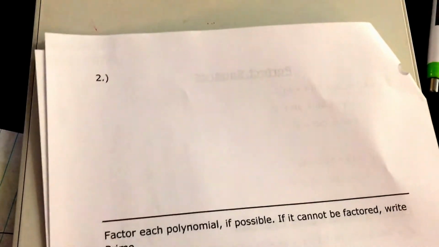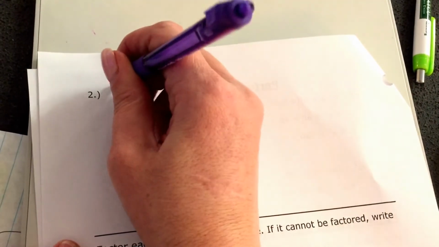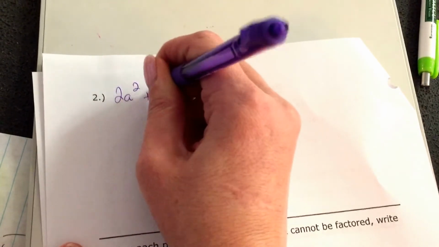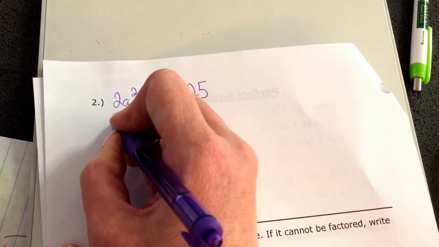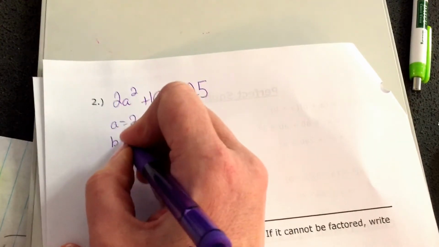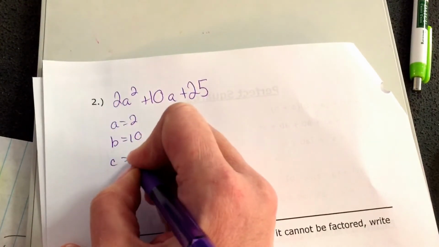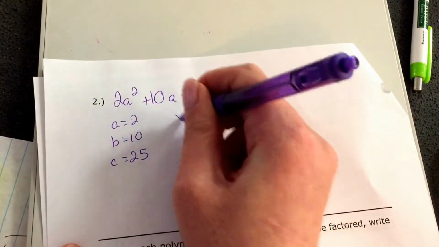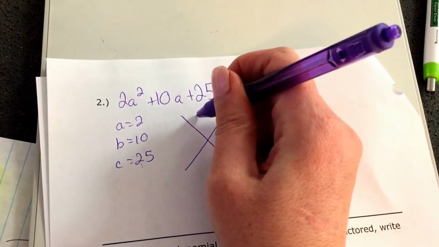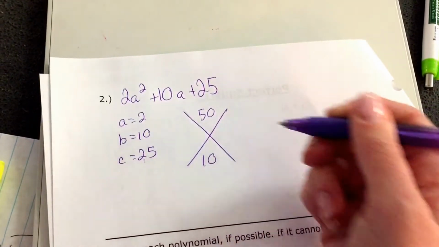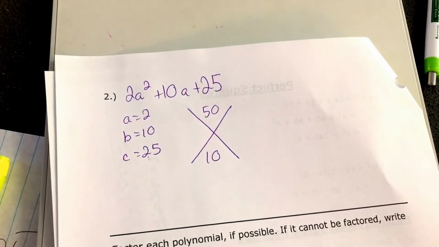Okay, number 2. 2a squared plus 10a plus 25. A equals 2, b equals 10, c equals 25. 25 times 2 is? Add to get 10. So look at your perfect square list, right?